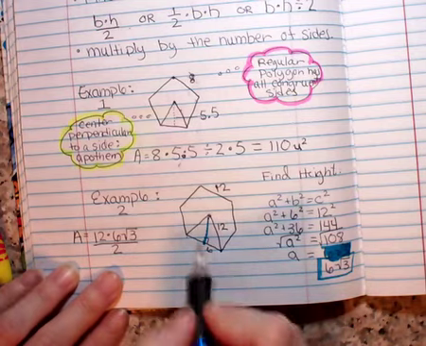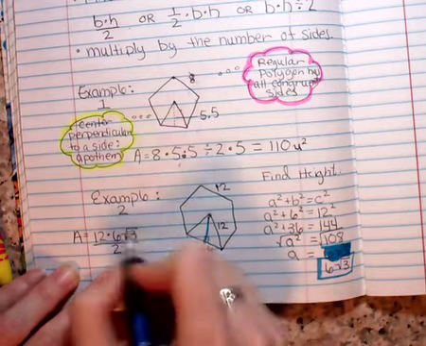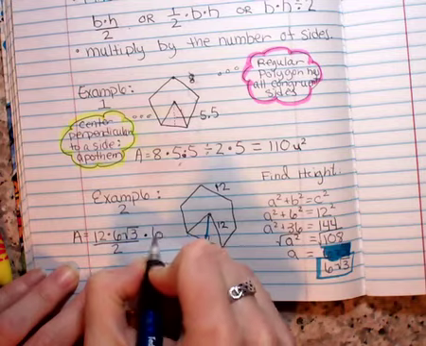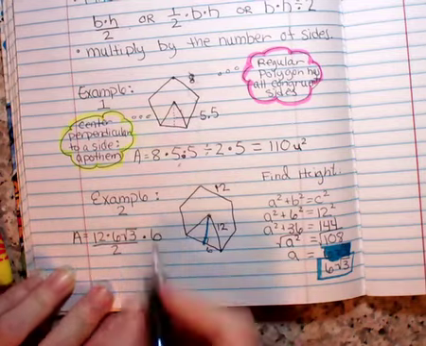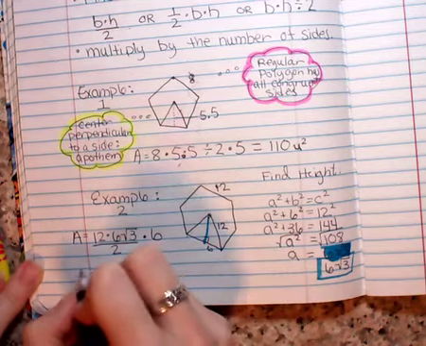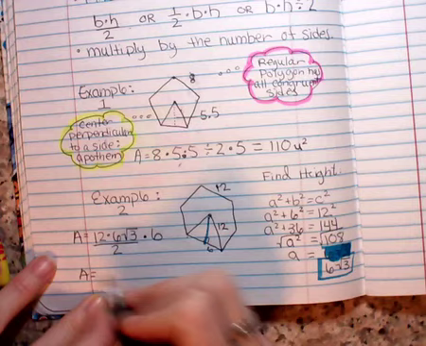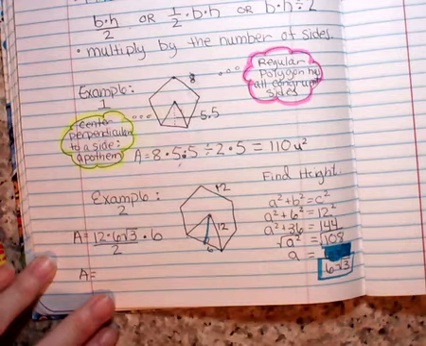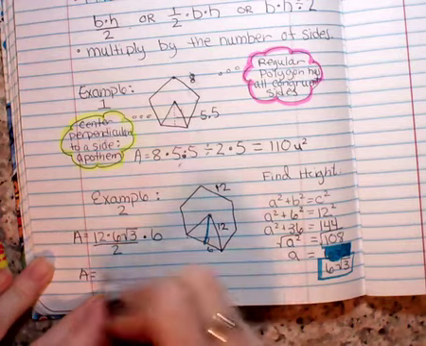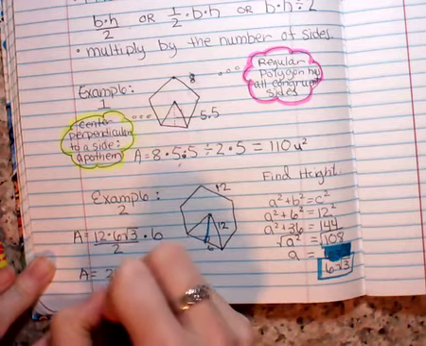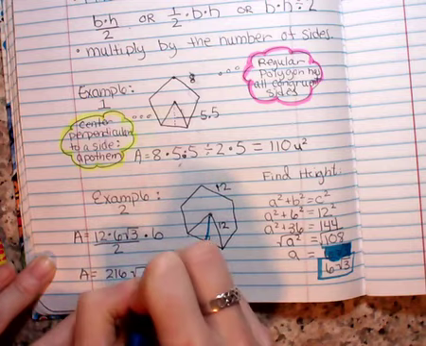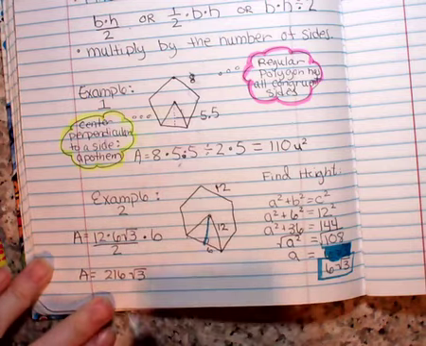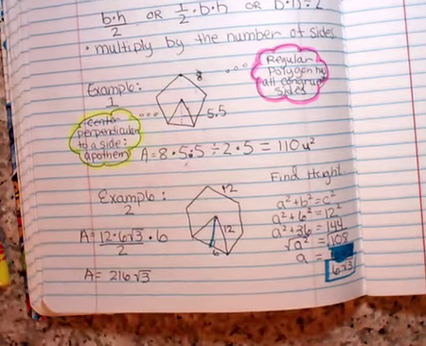And then because this is a hexagon, we will have 6 triangles, so I have to multiply by 6. And when we calculate that, our calculator will tell us that that gives us 216 times the square root of 3. So that is our final area for that example.